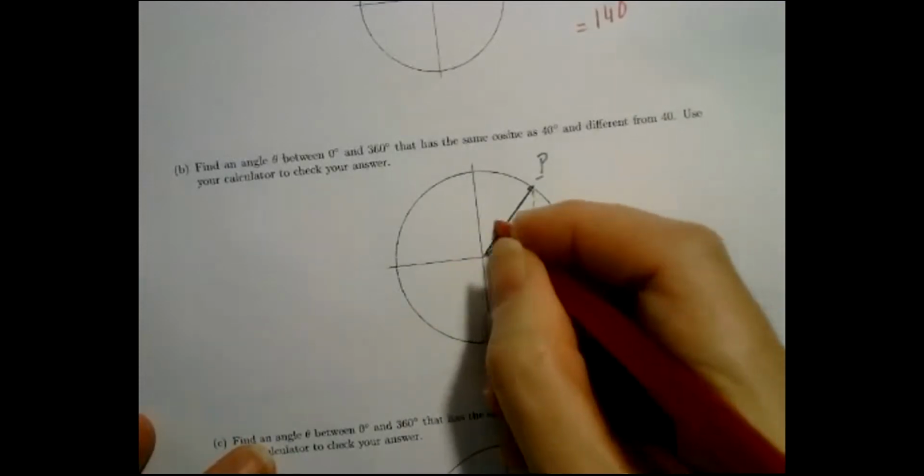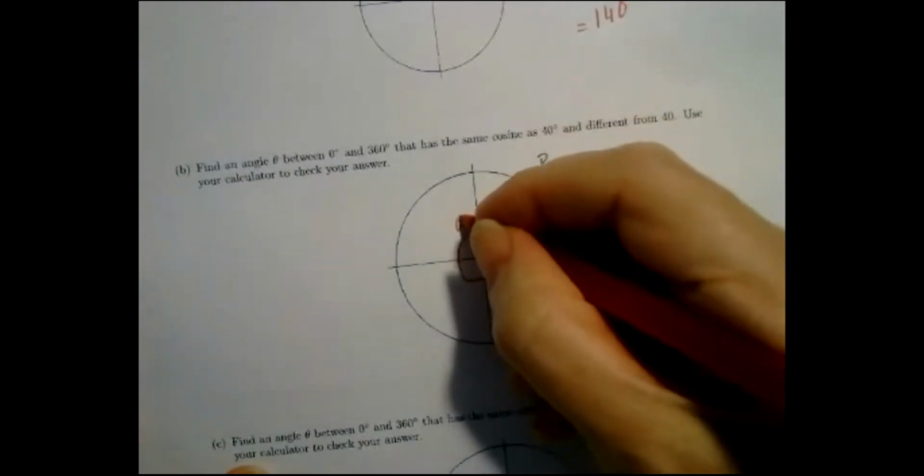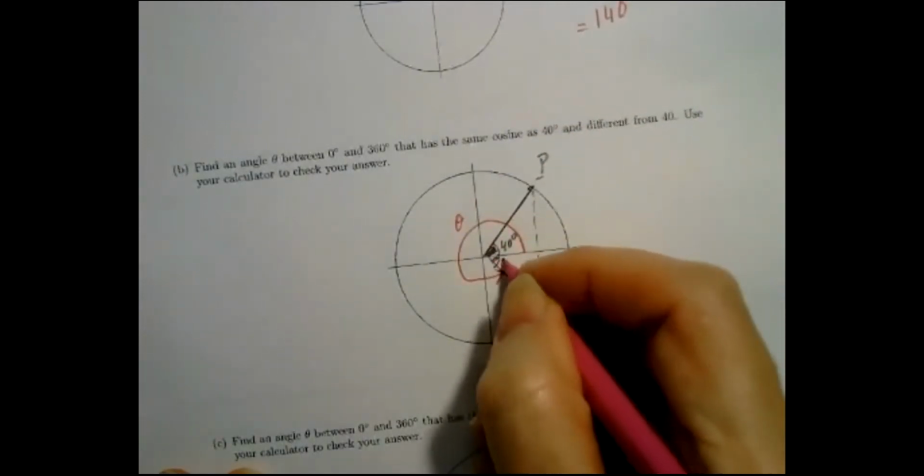And then I subtracted 40 from 360 and got 320. Okay, that's the angle we want. So this is 40, symmetry tells me this is 40. So theta is 360 minus 40. Theta is 320.